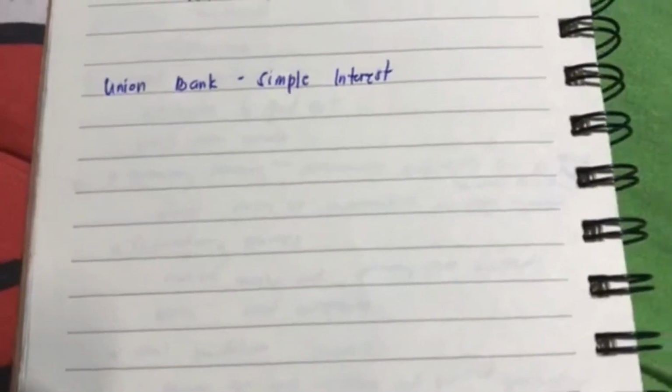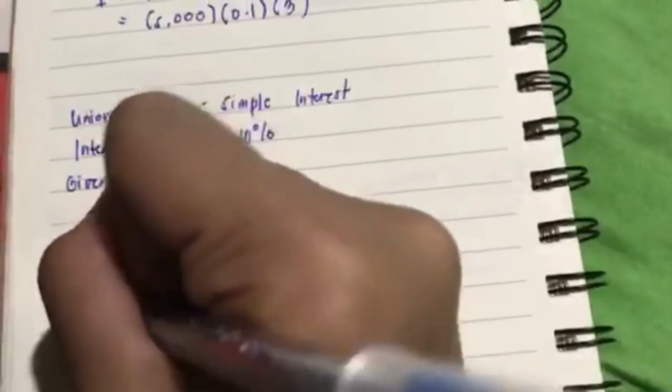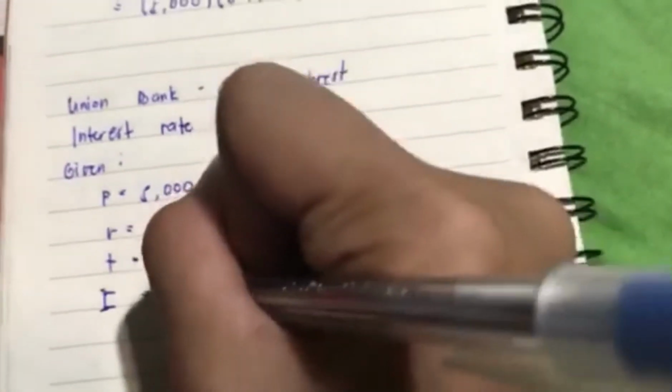This is a simple interest. Its interest rate is 10%. The given is P equals 5,000. Its rate, again, is 10% or 0.1. Time is 3 years. And the formula is I equals PRT.